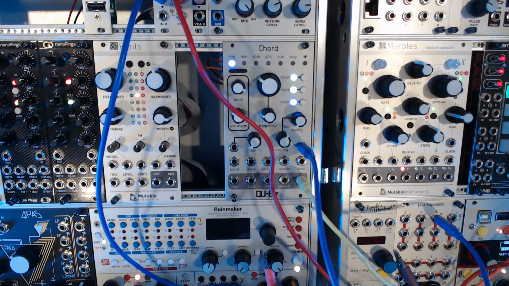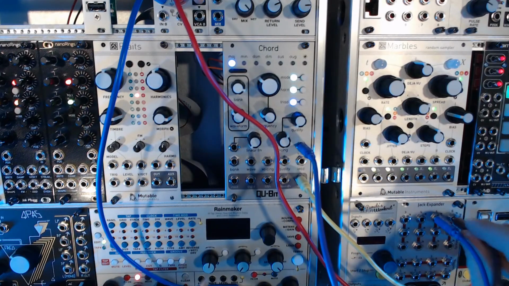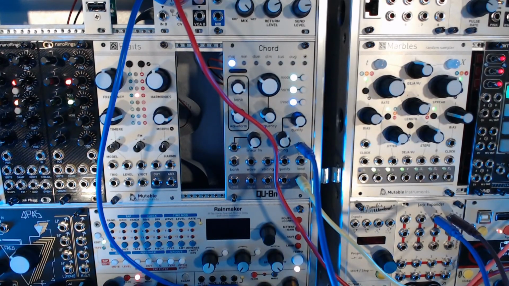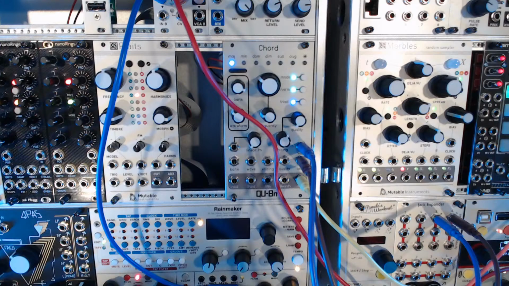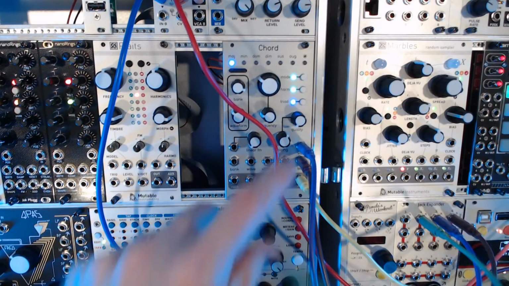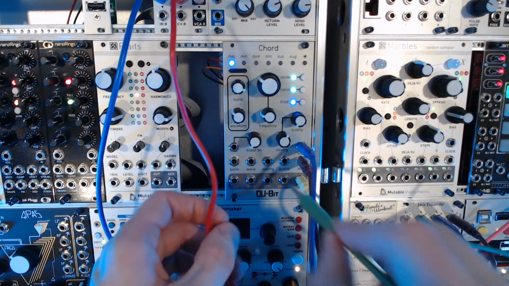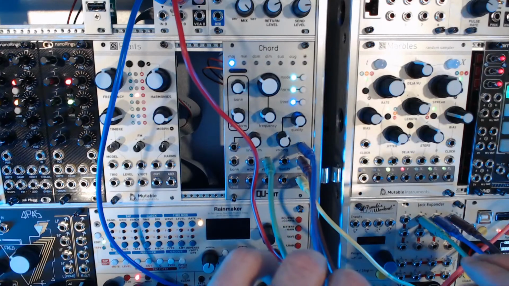And then we can take part 6 into the third, which is the lead input. And then we can take our last voice and put that into voicing, which is the 5th.